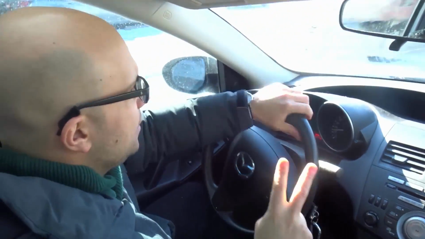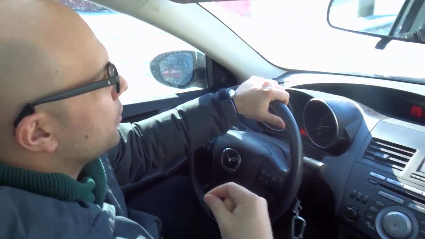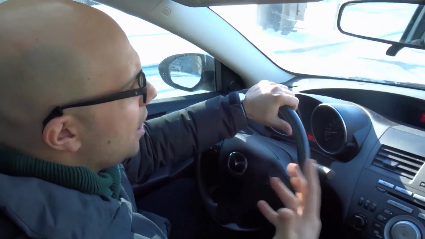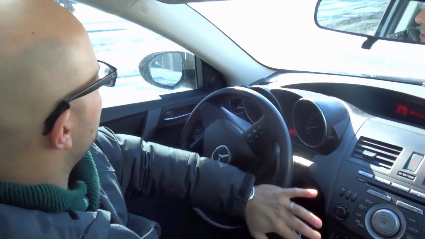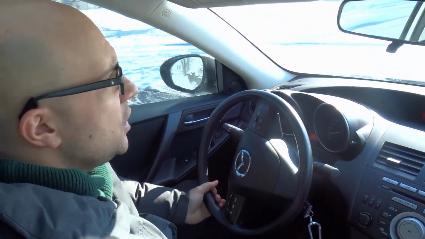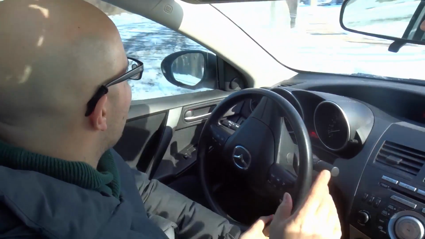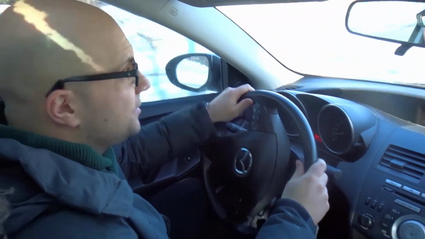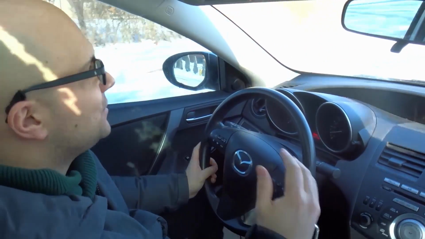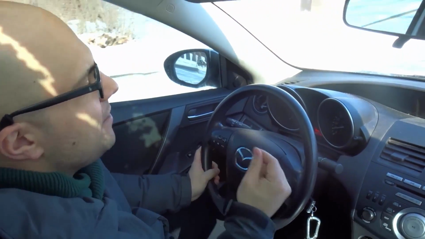So the second thing, once again, are the safety precautions, okay? Basically, all that you have to remember is signal, mirrors, blind spot. You're going to put your right turn signal on. You are going to check your rear view mirror and your right side mirror, and you're going to check your right blind spot. All of this happens before you make the turn because that allows you to know whether or not it's safe to make the turn.